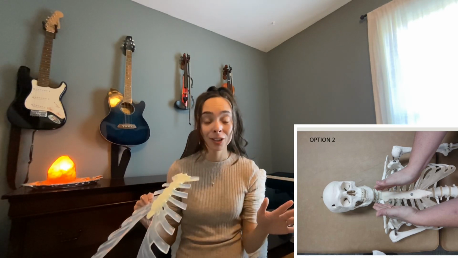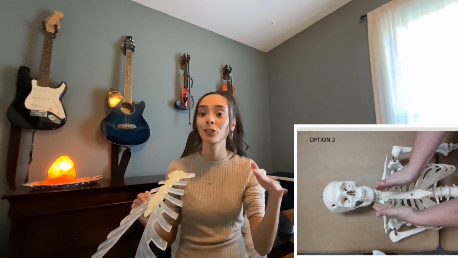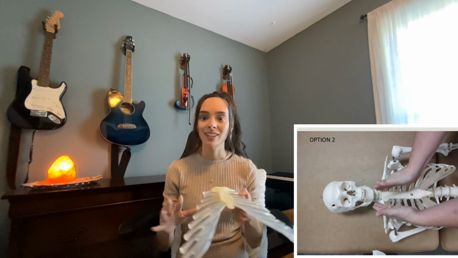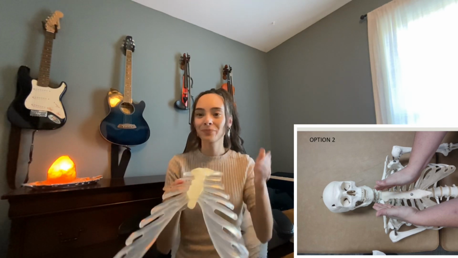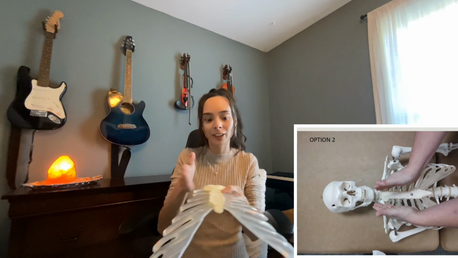Let your patient know what you're doing. This is definitely a lab where you have to talk through everything so that they're not just startled by what you're doing. So you put your hand here, put your other hand here, and you're going to have them breathe in and out. Again, these are all pump handles, so you should be feeling them get bigger, going more anterior, and then going back as they breathe in and out.